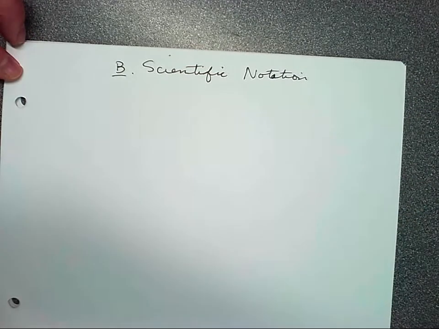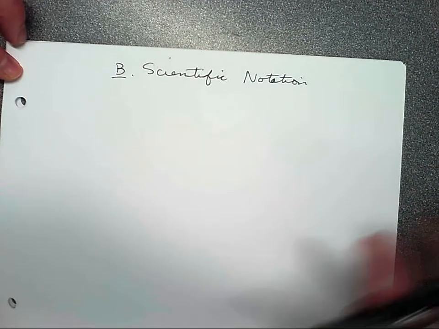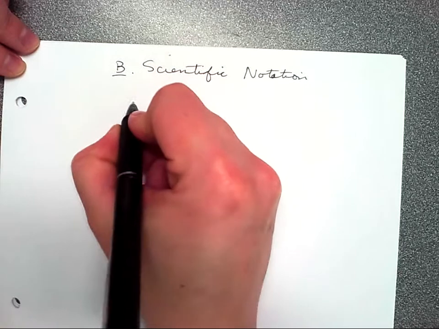Okay, so scientific notation is used in a lot of sciences. So let's do a definition.